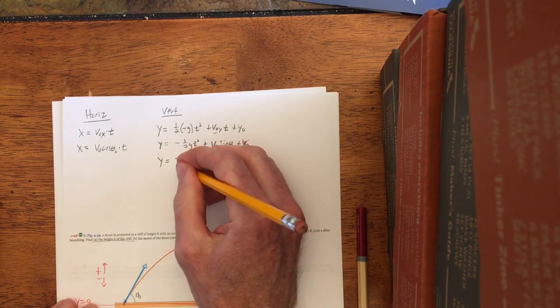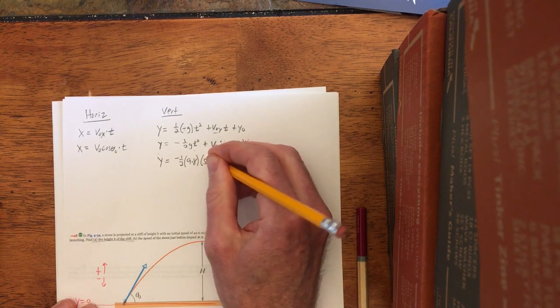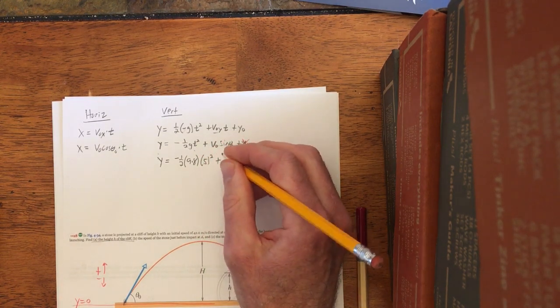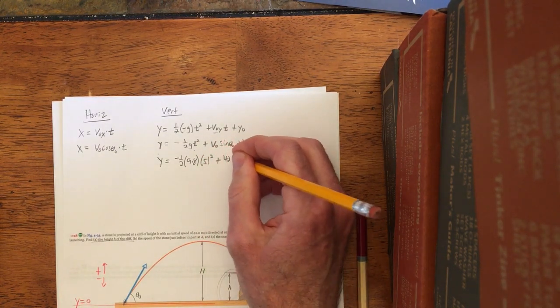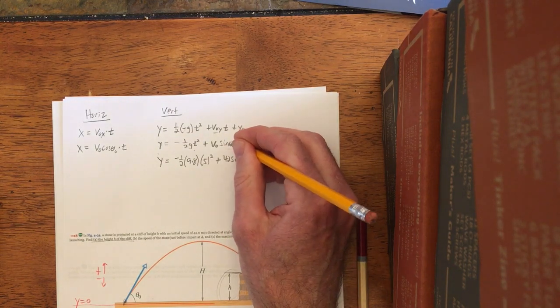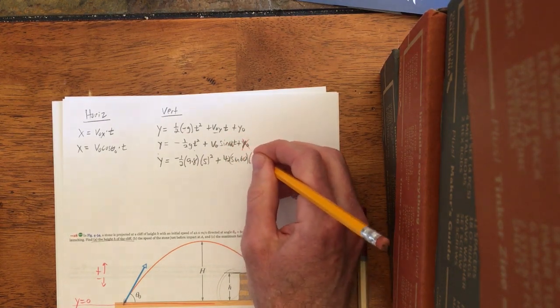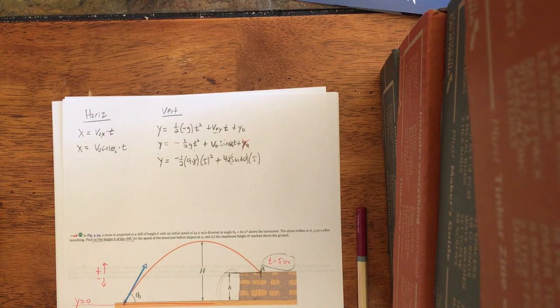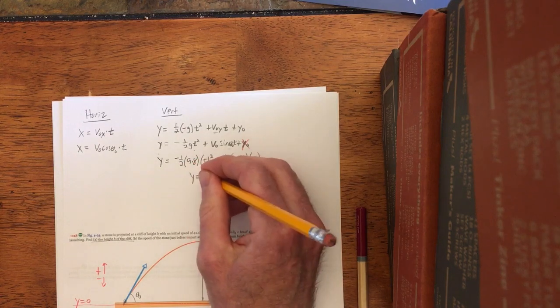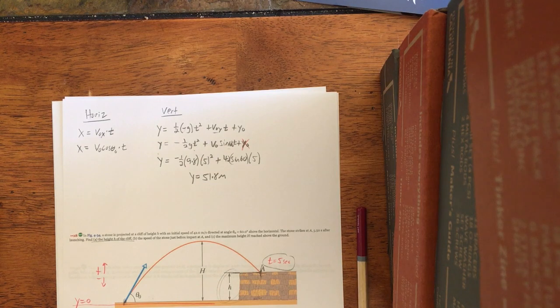So we're going to say y equals, and then we can just start sticking in some numbers here. Negative 1/2 times 9.8, I'm going to skip my units, times 5 squared, plus v0 is 42 times sine 60, oops, there's a t there too, I missed the t, times 5. And I'm going to look in the book solutions right here, and when you do all this out, you're going to get that y is 51.8 meters if you want to solve all that out.